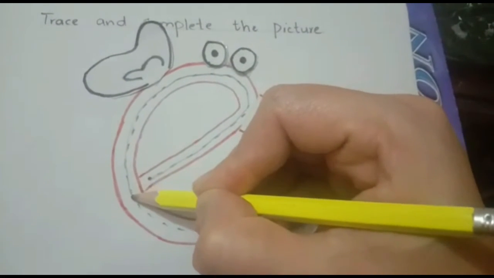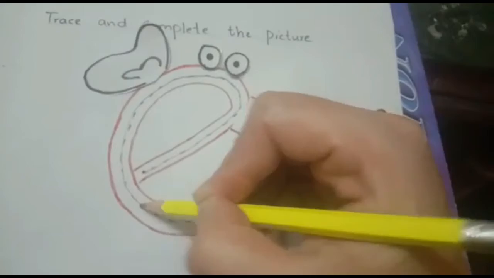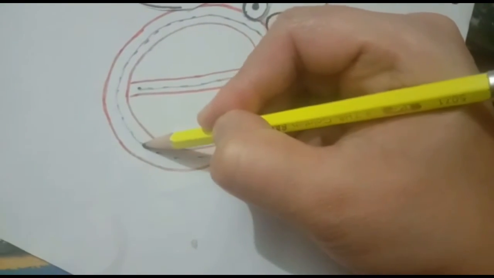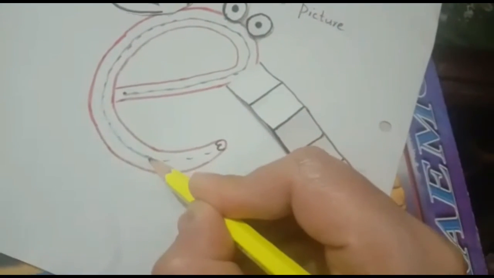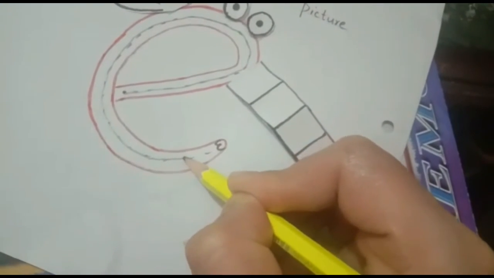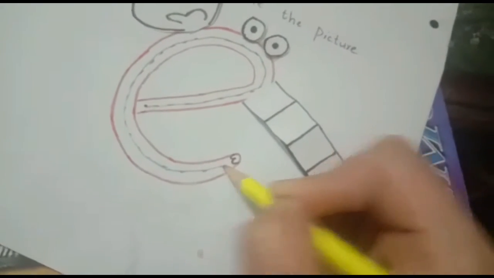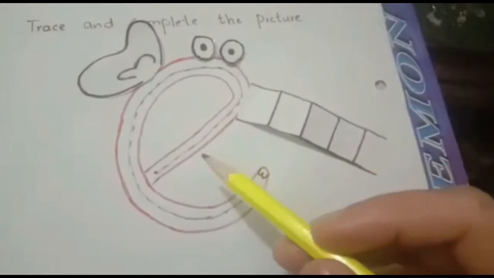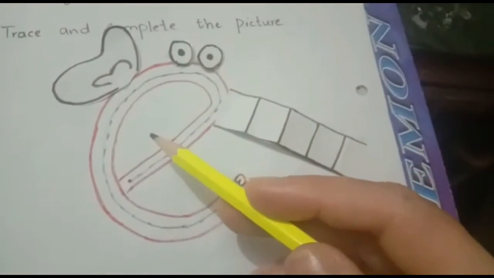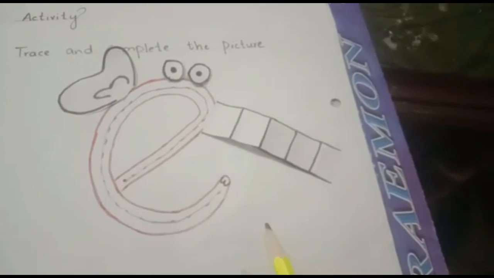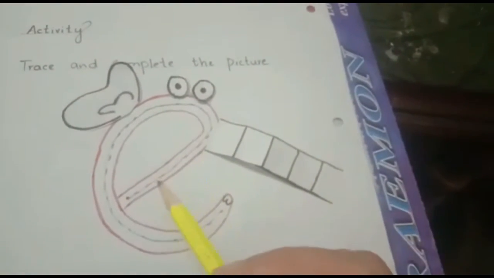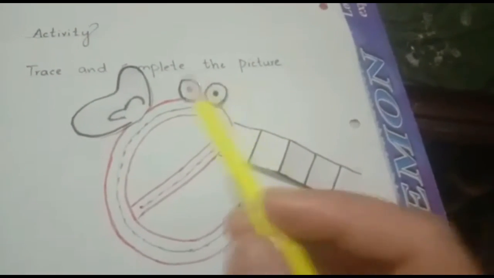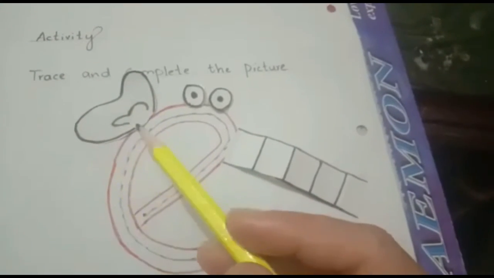Yes, I have completed it. Now this is small e. This is an elephant. This is the trunk of an elephant, eyes and a big ear.